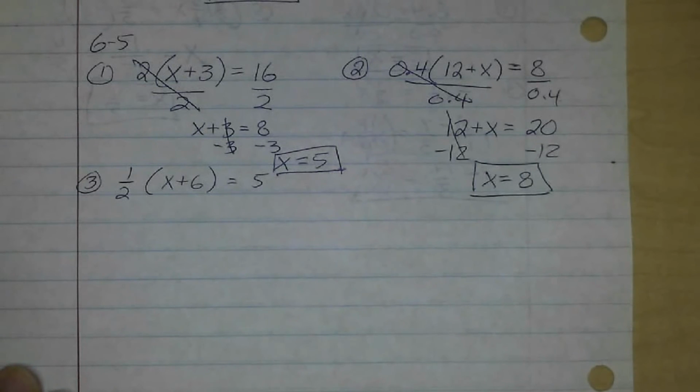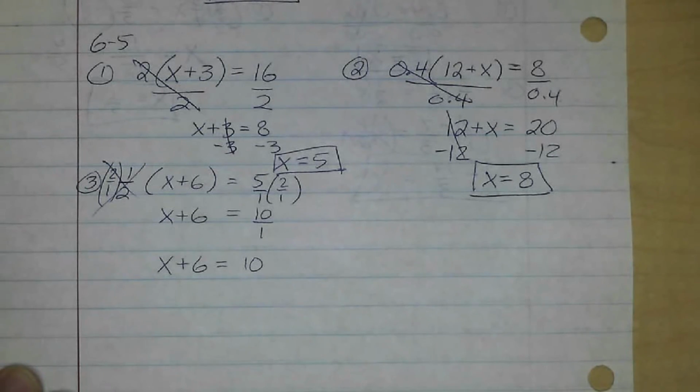For the next one, I'm going to take out that 0.4 by dividing by 0.4 on both sides. Now I'm going to get rid of that 12. And then for number 3, I'm going to take out that 1/2 by using the reciprocal.